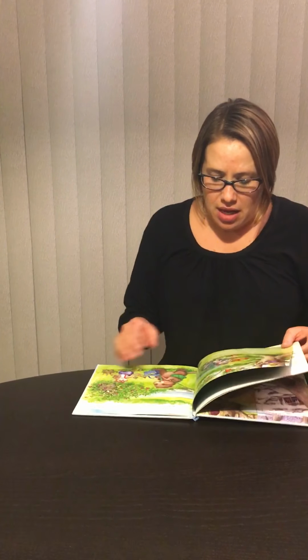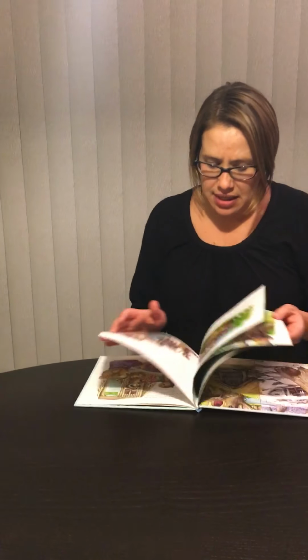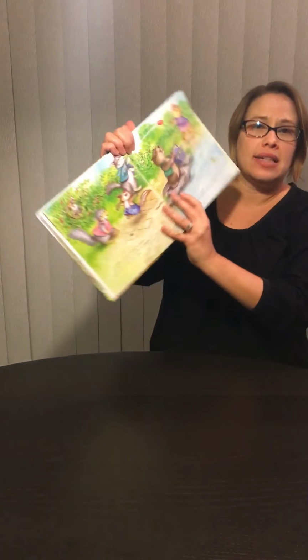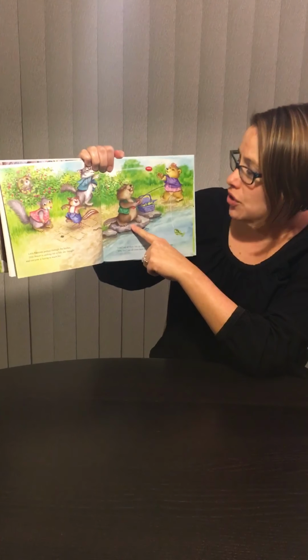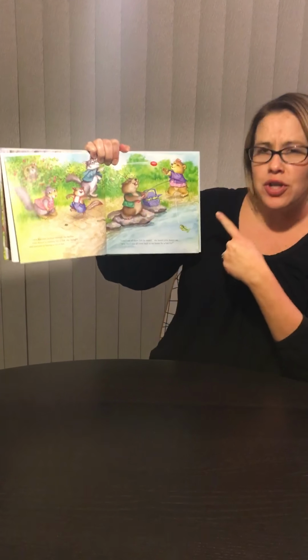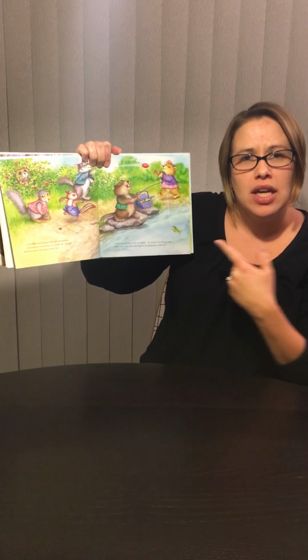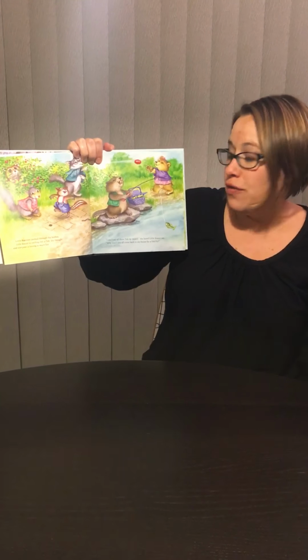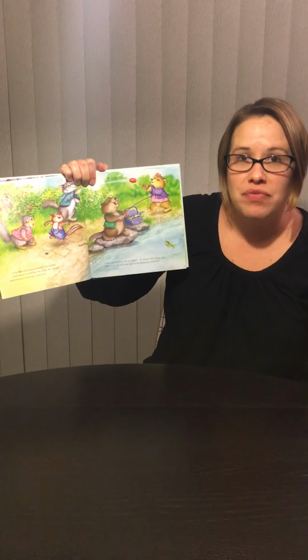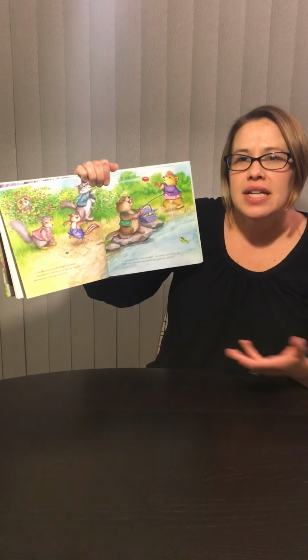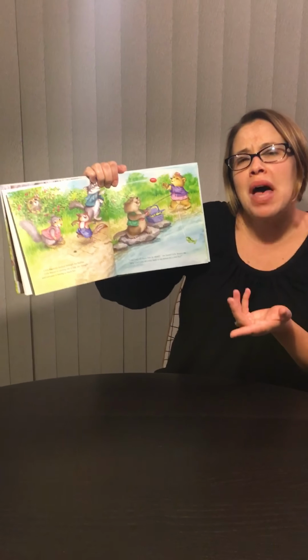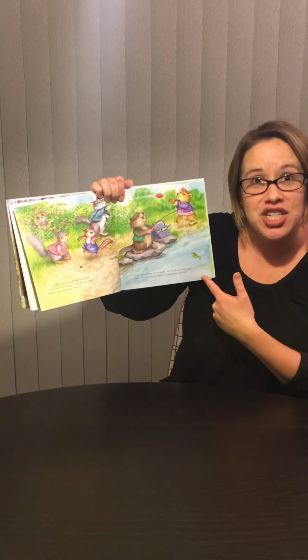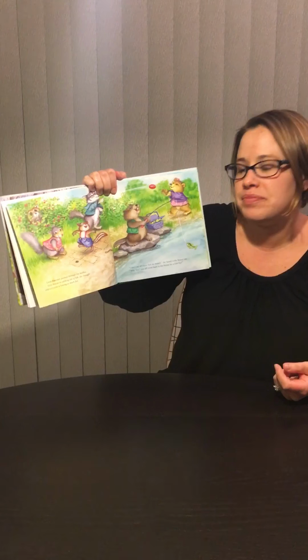The next one I like to ask is a what doing question. Now, what doing questions are easiest when you have a picture that looks like this. I like to bring the attention to the character in the story and say, what is Beaver doing? If your child says fishing or catching a fish, that's great. They're using that ing to answer the question. If they say catch fish, just model good language and say, you're right, they're catching fish, using that ing.